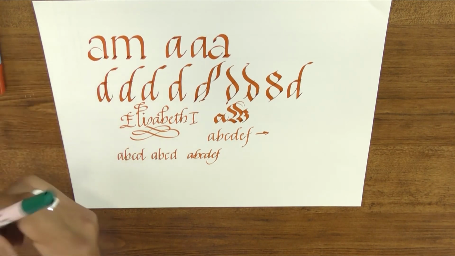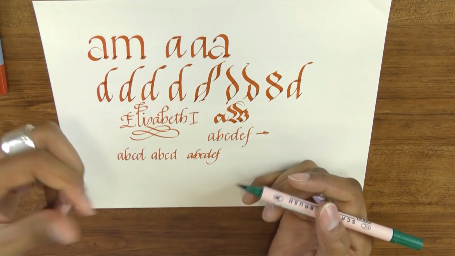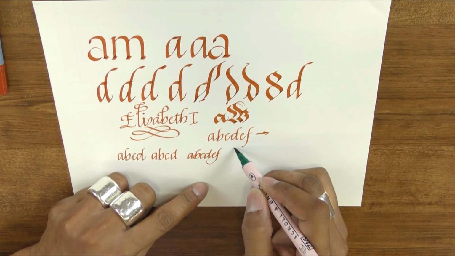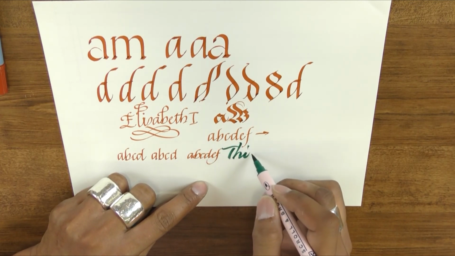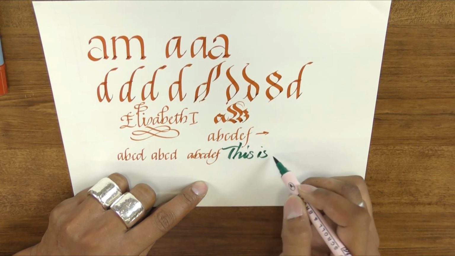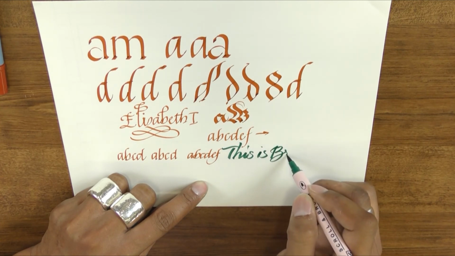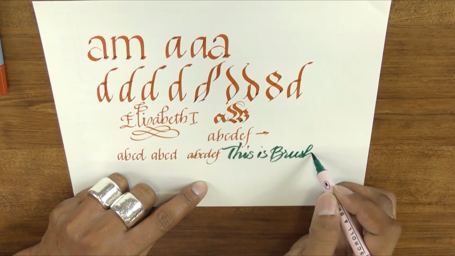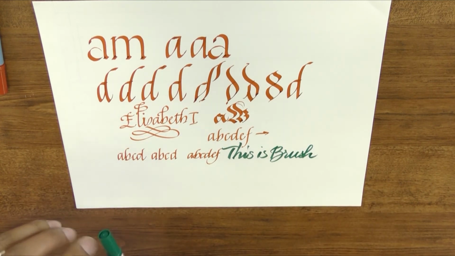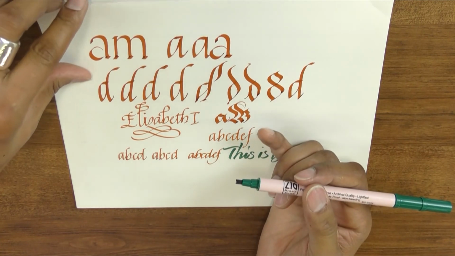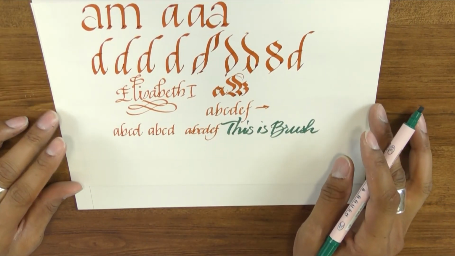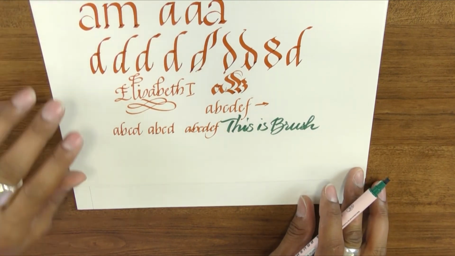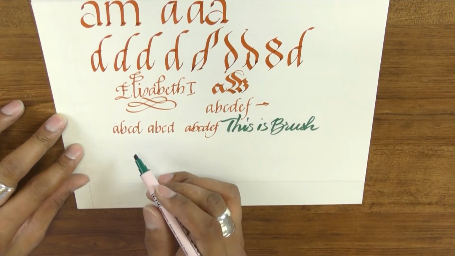So I'm just going to use the end of the scroll and brush. Unfortunately, at Kuretake, we have the scroll and brush marker, so we can actually use the scroll side as well to produce a really interesting italic.